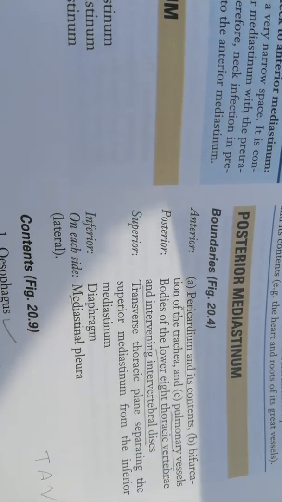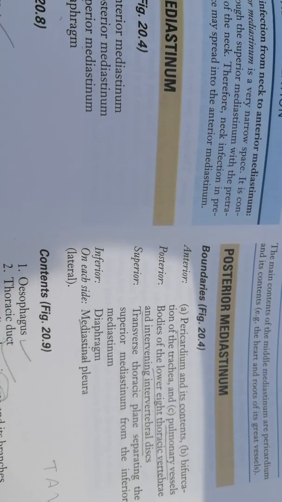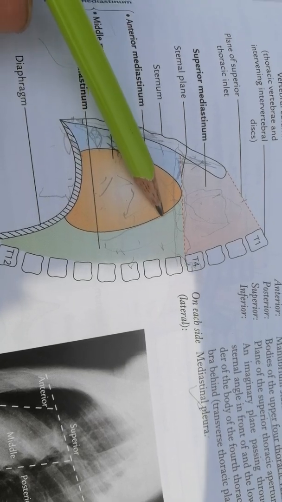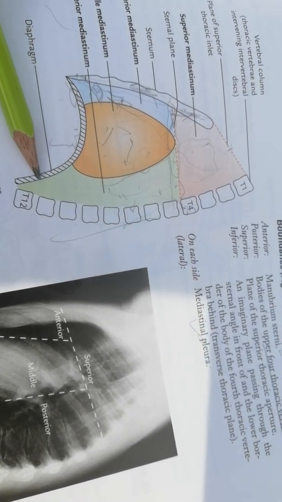This is the posterior mediastinum. Again you can see from this figure, this is the posterior mediastinum. On the anterior side there is the pericardium, and also the pulmonary vessels. On the posterior side, this is the vertebra. This is the lower 8 vertebrae, 1 2 3 4 5 6 7 8, lower 8 vertebrae. On the superior side there is the imaginary line, again this. On the inferior side there is the diaphragm.